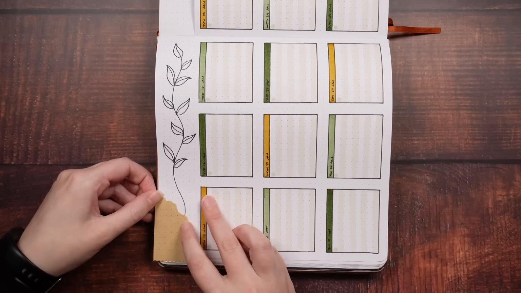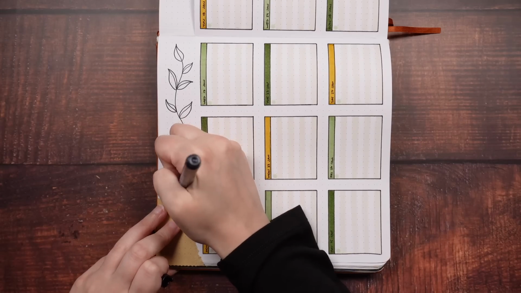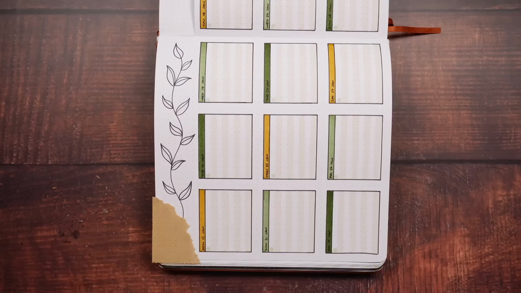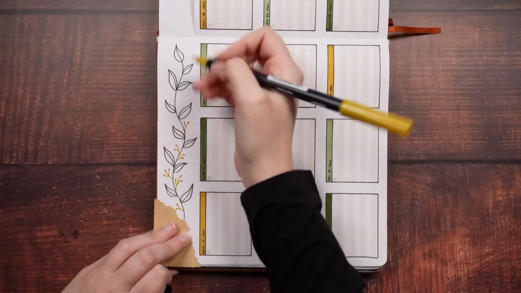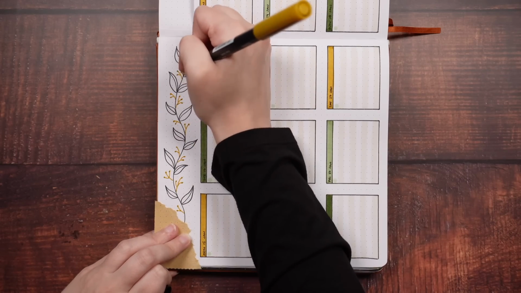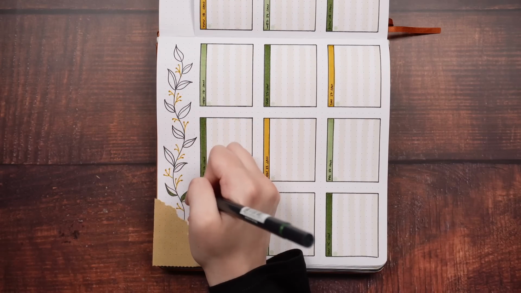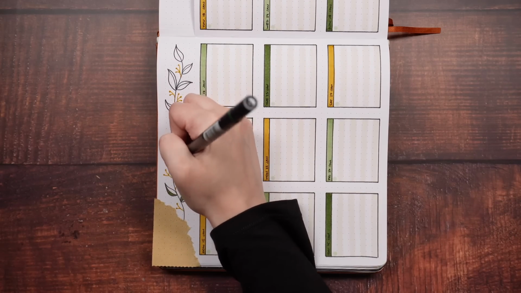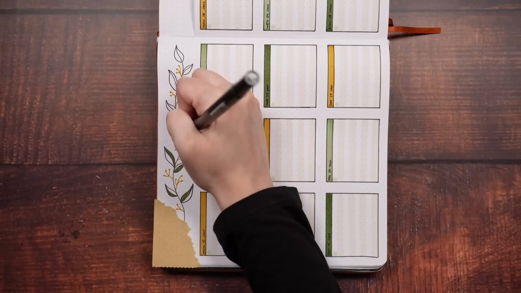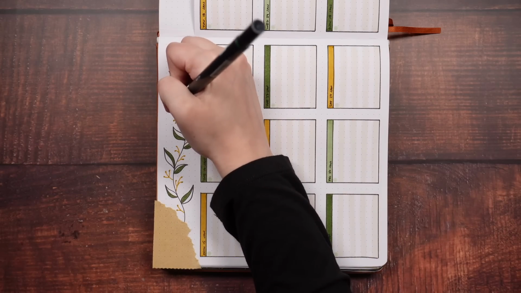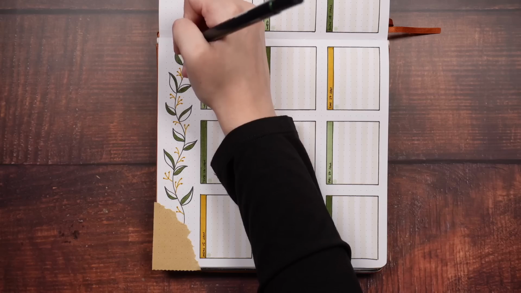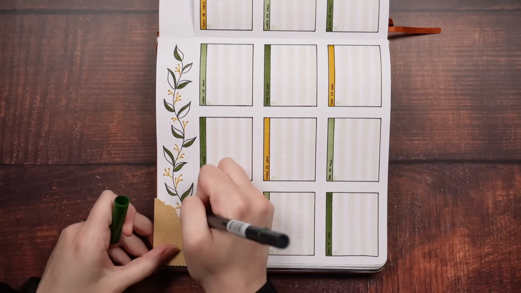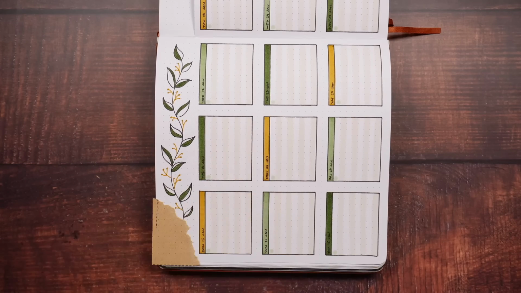For actually doing the black outlines though, I decided to use a Tombow Fudenosuke pen, mainly because I like the variation in the line width. I think it makes it look a little bit more doodly, a little bit more fun, and also it means that I don't need to be so careful with my line work. I find that if I use a fine liner, something that has a very fixed width, then any kind of imperfection or wobbliness is usually very noticeable, but using the hard brush tip pen, it can be a little bit inconsistent and still look quite nice.